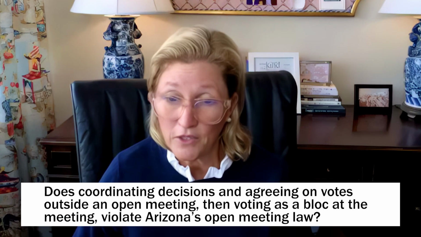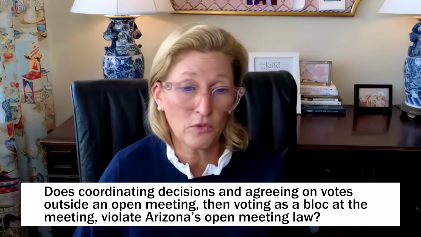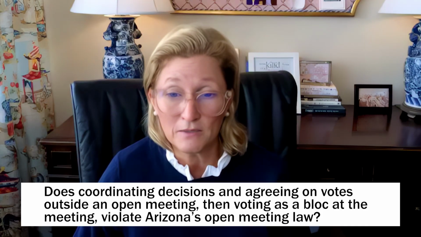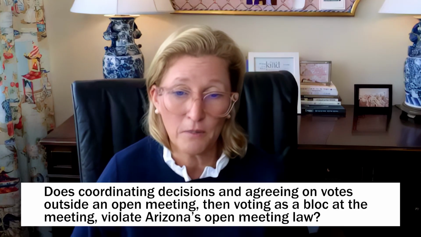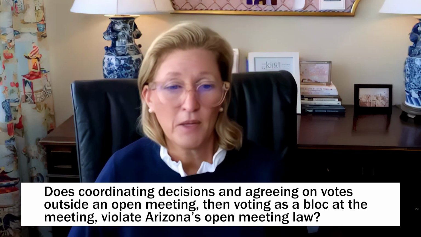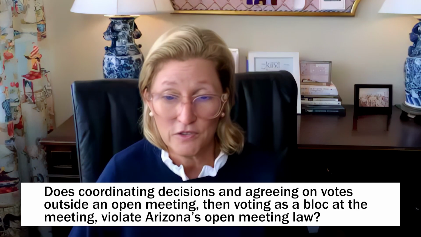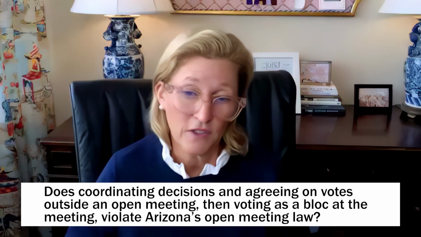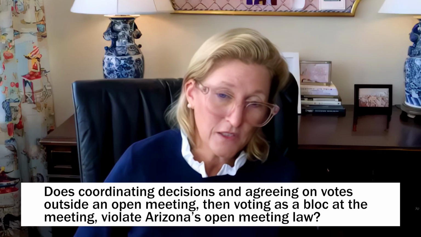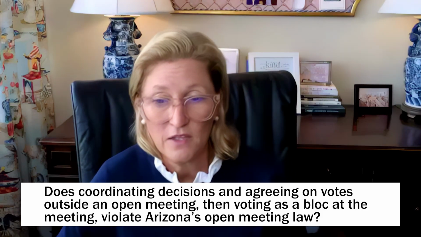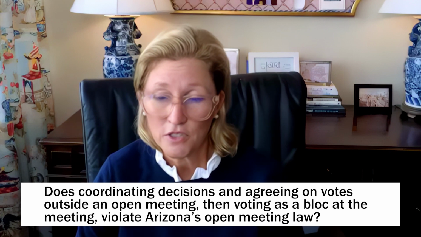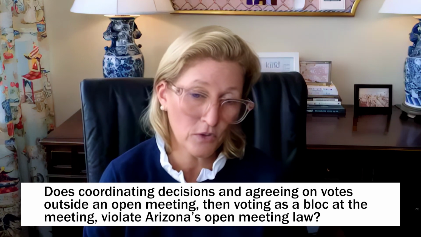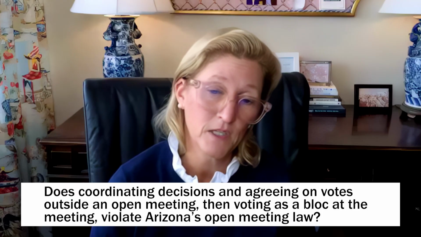Question number 25. We often have a quorum of the board conspiring to discuss topics via phone and emails outside of the open meeting. Specifically, not meeting in person to circumvent the open meeting law, but coordinating and communicating and making collective agreed upon decisions. This group includes the president and vice president of the board. They consistently exclude other board members. Then they vote together as agreed upon at the next open meeting. Are the prior discussions and decision to coordinate a collective vote in violation of the open meeting law?